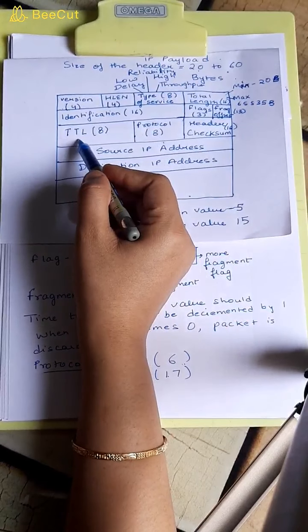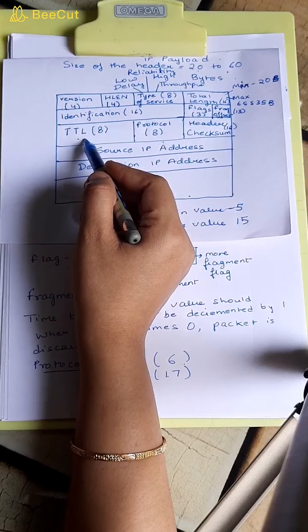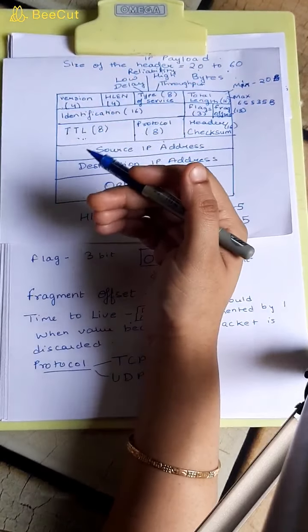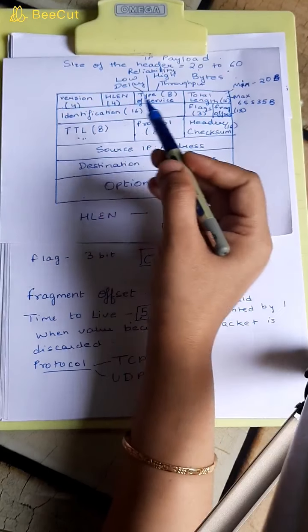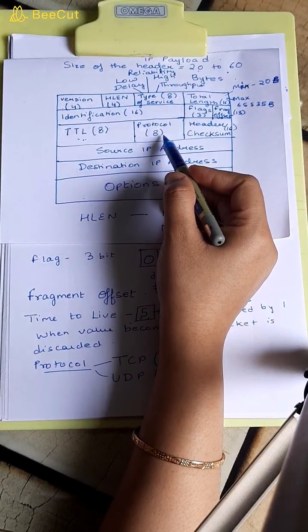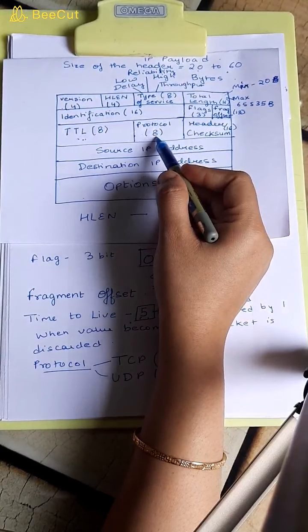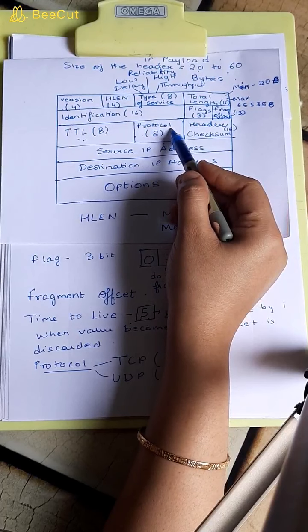Next is time to live. This field is like a counter. We set some counter value and we decrement it every time it reaches the next router. When the value becomes 0, the packet is discarded. Then next is protocol, which protocol you are using as the next level protocol in the destination host, whether it is TCP, UDP or some other protocol, and we need to specify that here.